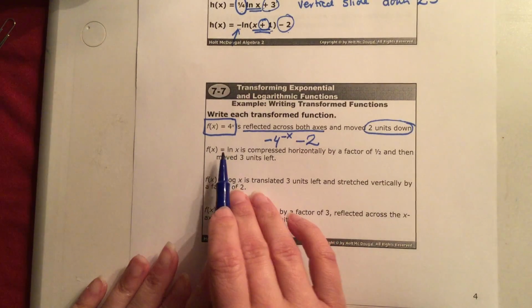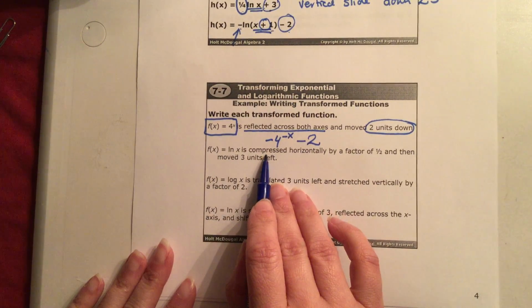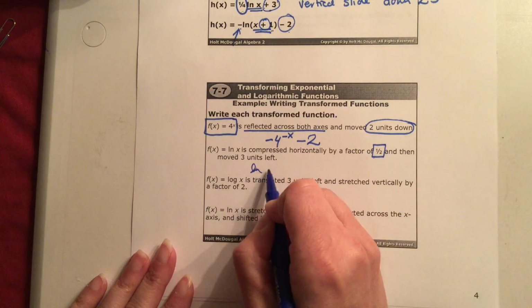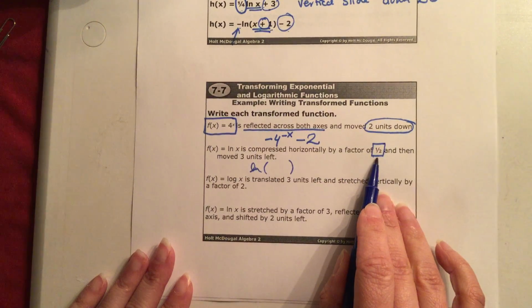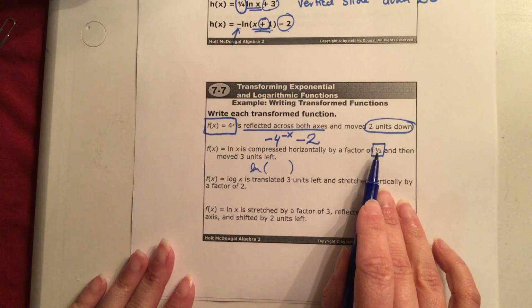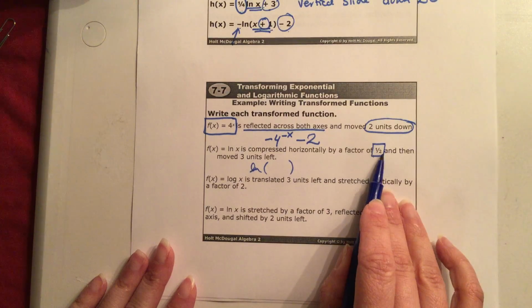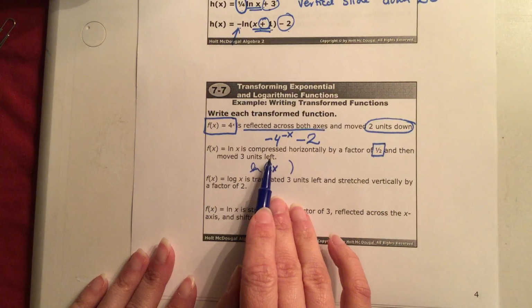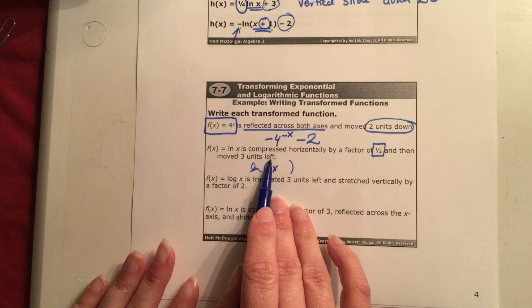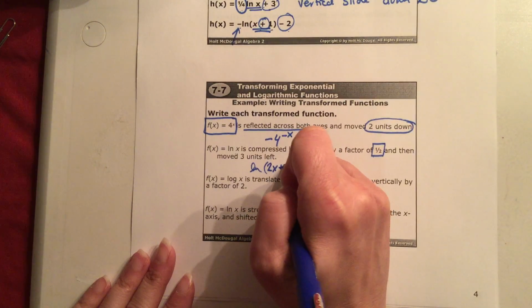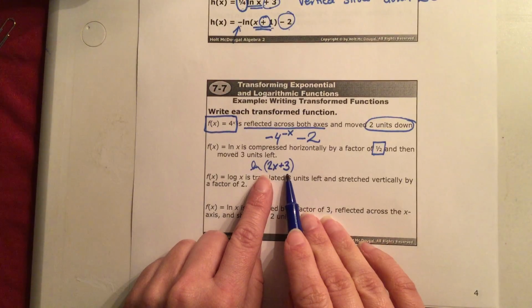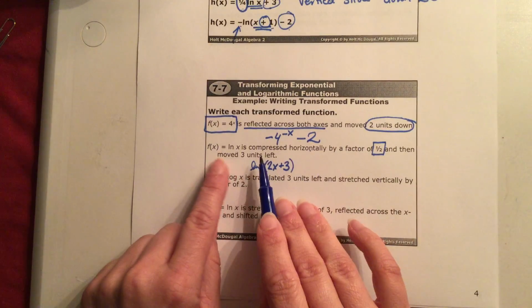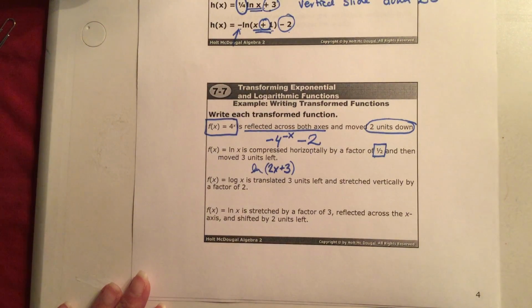I'm going to go ahead and start off with the natural log of x. If it's compressed horizontally by a factor of 1/2, horizontal, so I know it's going to be in parentheses. Stretches and compressions, you do the reciprocal. So the reciprocal of 1/2 is 2, so it's 2 times x. Then you move 3 to the left. Left and right is horizontal slide. If you're going to the left, it's actually shown as a plus. So all of the changes this time end up being in parentheses because you're compressing horizontally and you're moving to the left, which is a horizontal translation.